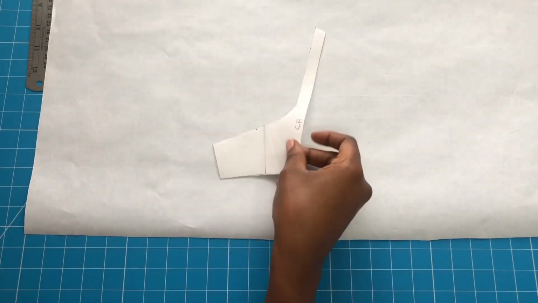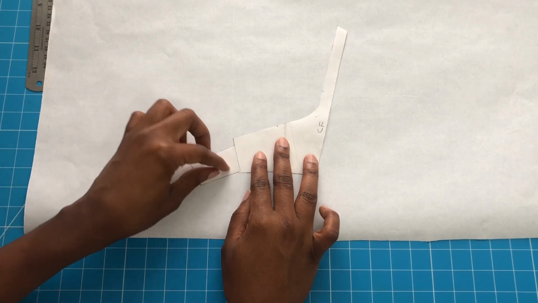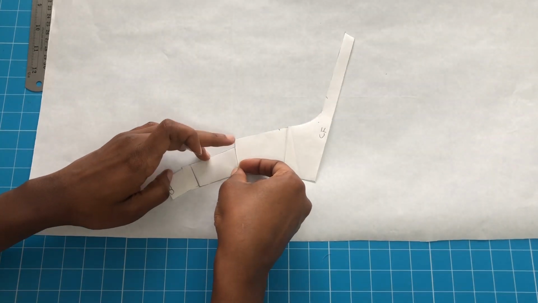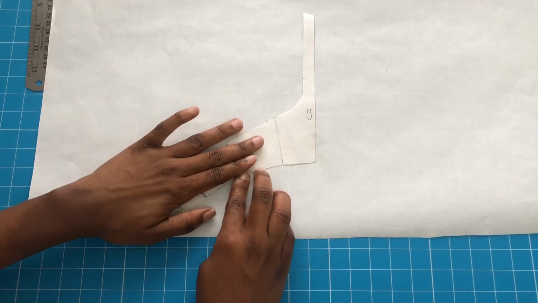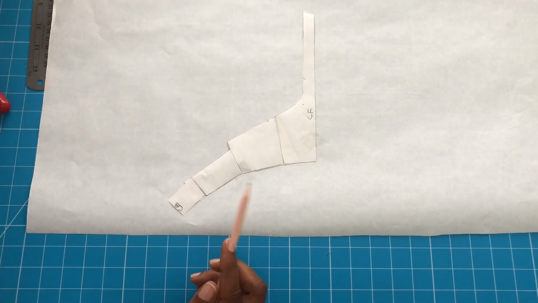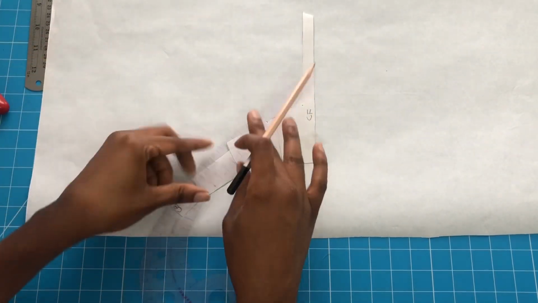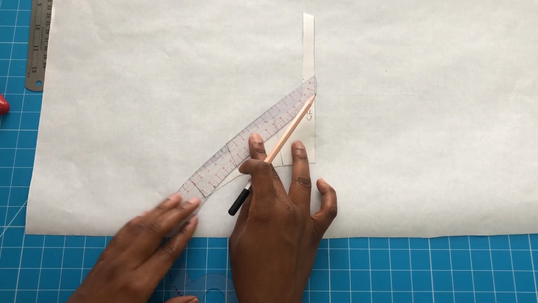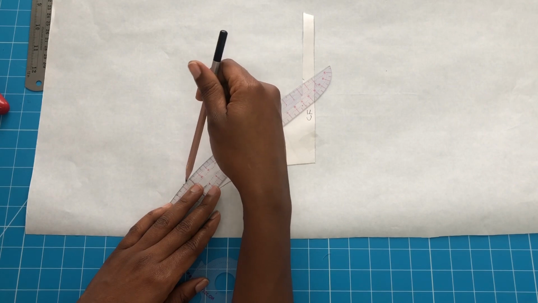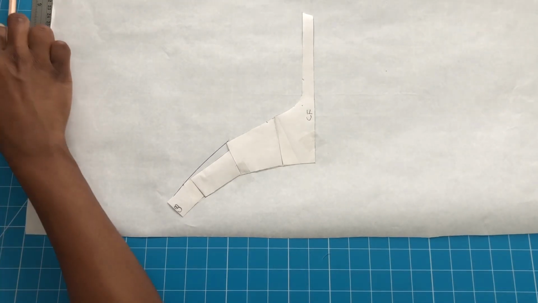So basically this is me joining the side front to the side back, because we don't have a seam on the bottom panel, just like I showed you in the beginning. So you can see how the top does not align. That's where you use your ruler to blend it. This process is also known as truing the pattern.